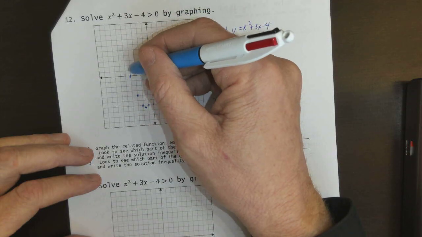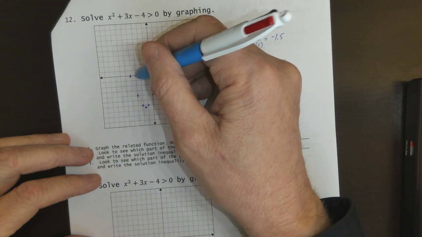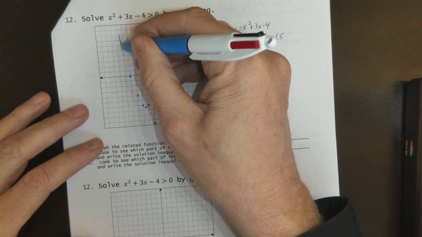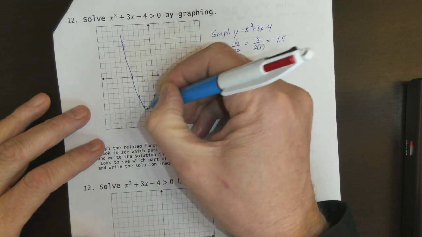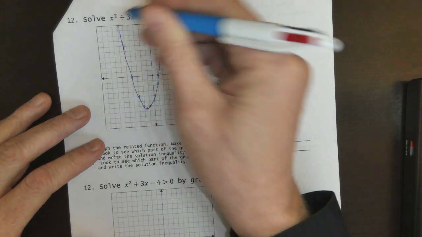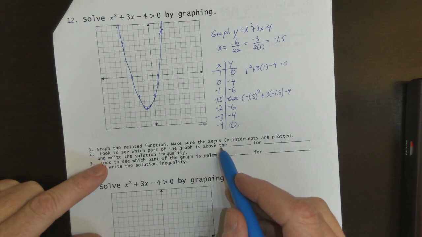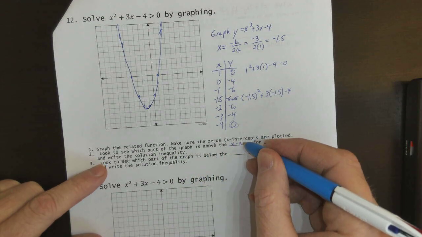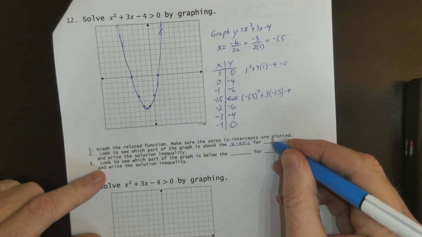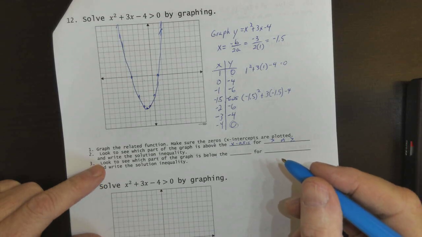So we're graphing this. Okay, just trying to get a decent idea. I'm going to graph this function. I'll go all the way to the top here. All right. Now, look to see which part of the graph is above the x-axis for greater than or equal to, and write the solution inequality.